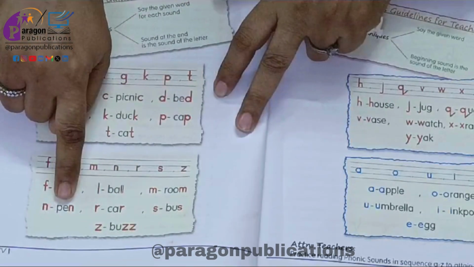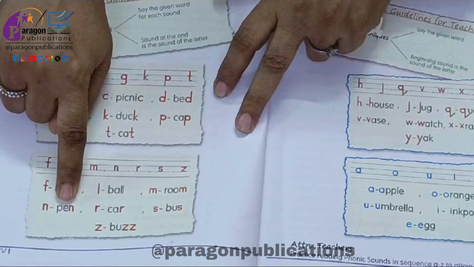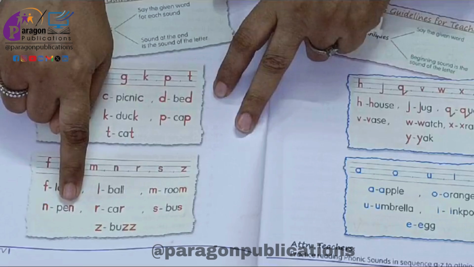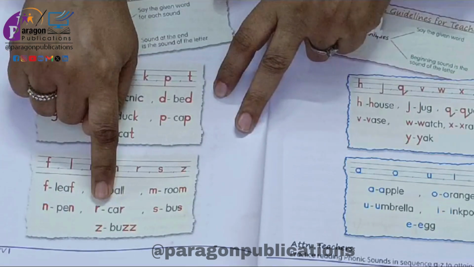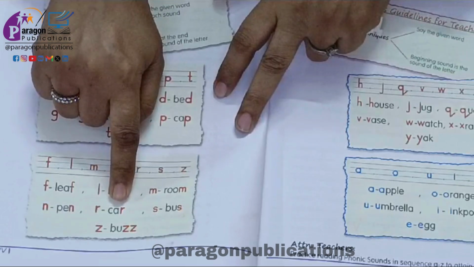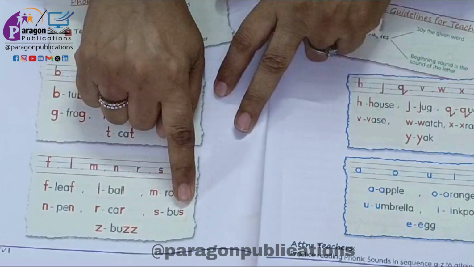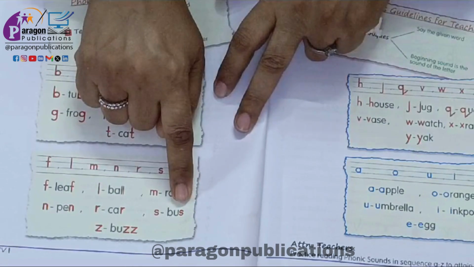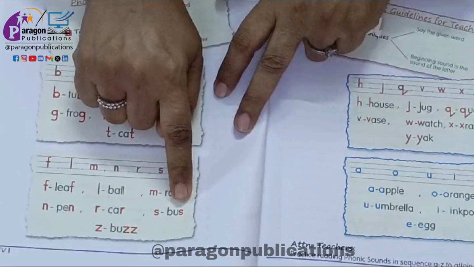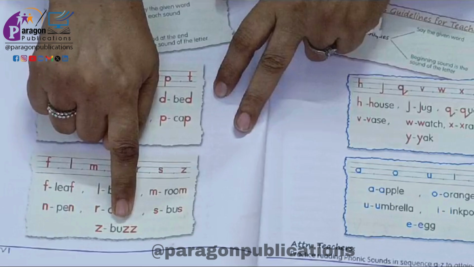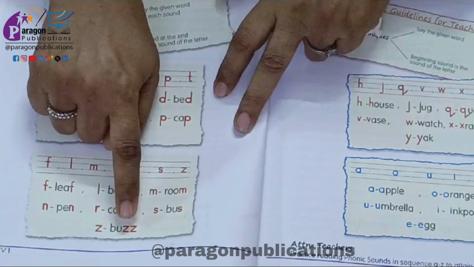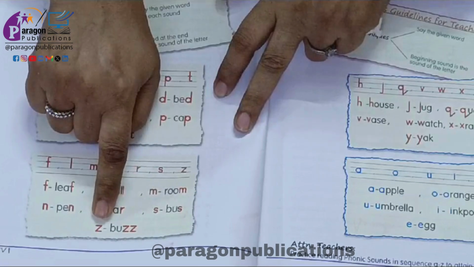For N, we will say pen. Pen. The sound for N is N. For R, we will say car. Car. The sound for R is R. For S, we will say bus. Bus. The sound for S is S. For Z, we will say buzz. Buzz. The sound for Z is Z.